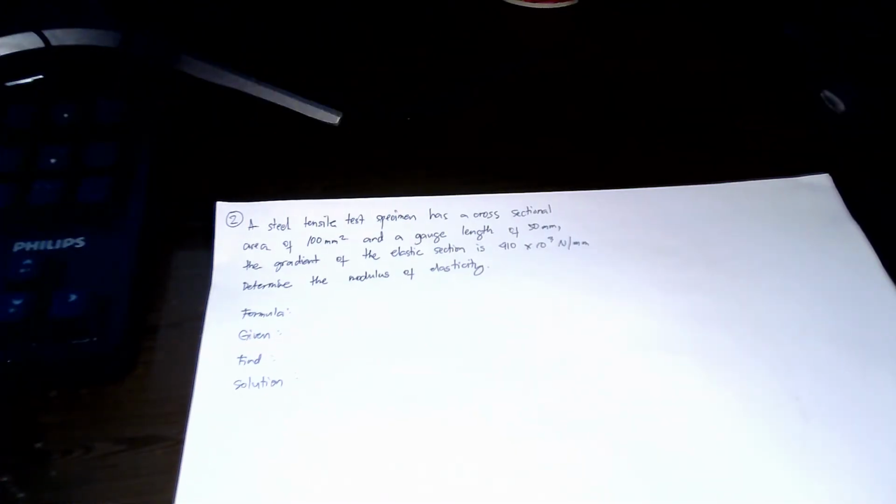Okay, our second problem is finding the modulus of elasticity. If you read it at first glance, you will see that it looks difficult, but when you try to solve it, it is not, because almost everything is given. All you have to do is plug in all the given to solve your problem. What is important is that you know which formula to use.